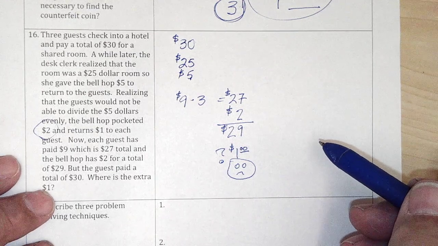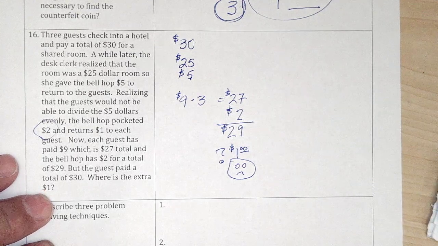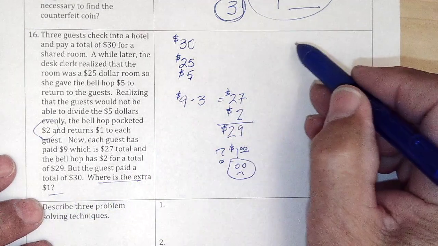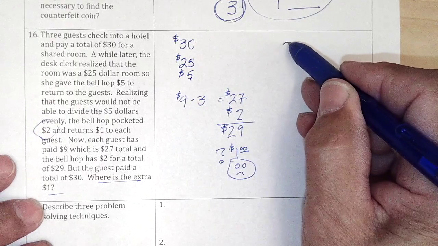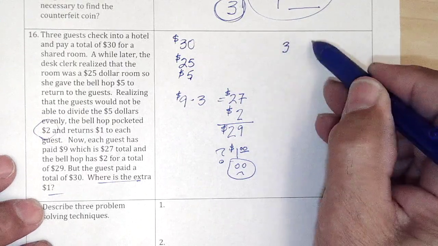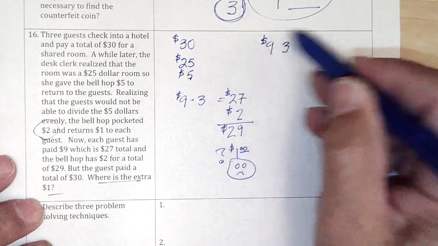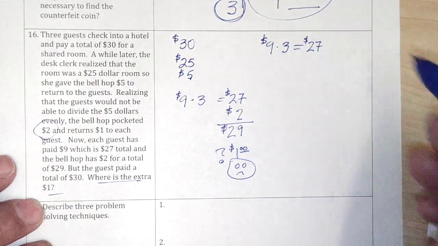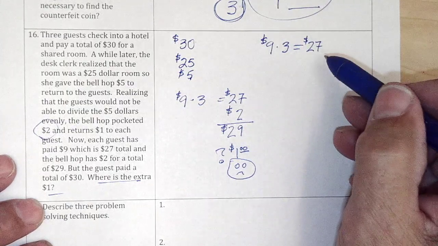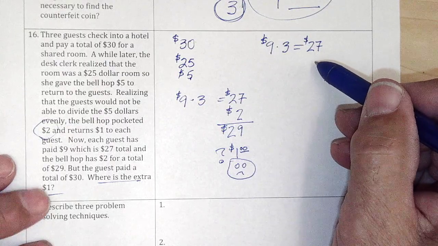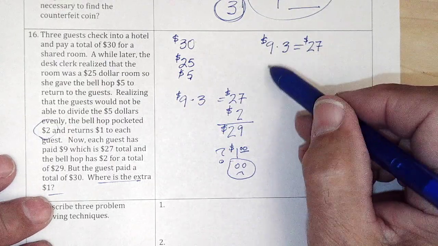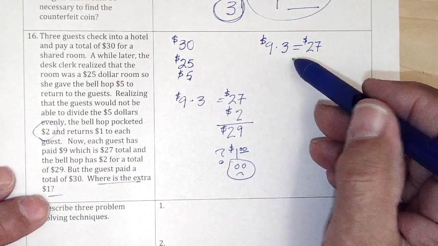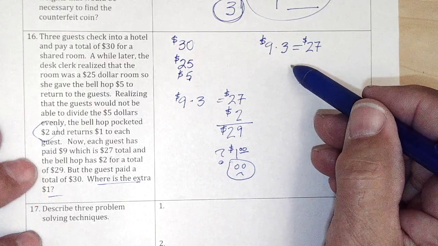The problem is we're not adding the right things together. So where's the extra $1? Each man paid $9, so that's $27 the men paid. And that's in the kitty at the desk. And let's see, get this right.